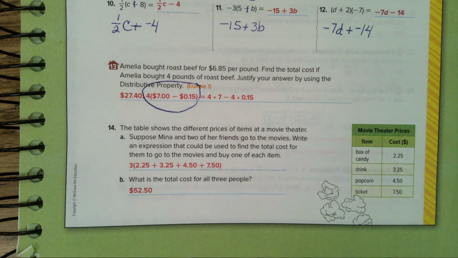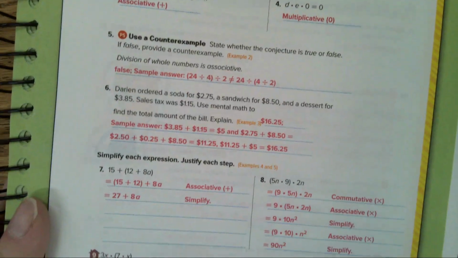Now let's go to the other lesson that dealt with properties. And your homework page was 371. So let's go to page 371 and look at what you had to do on that page. The first ones were easy, and then it got a little more challenging. Did you have to do 1 to 8?